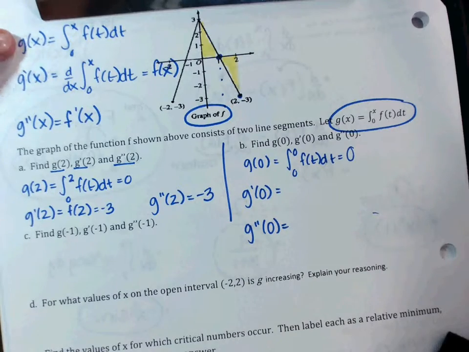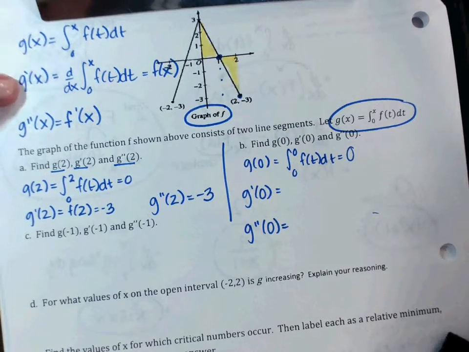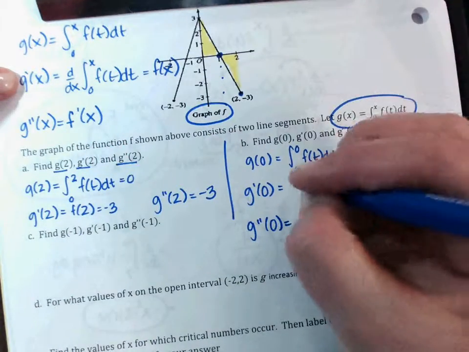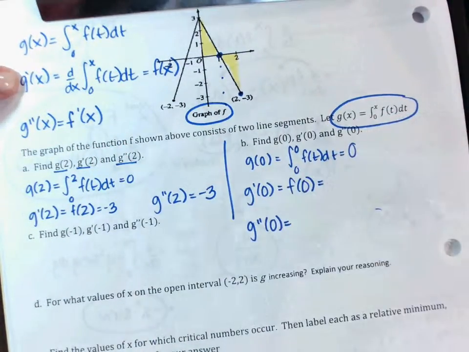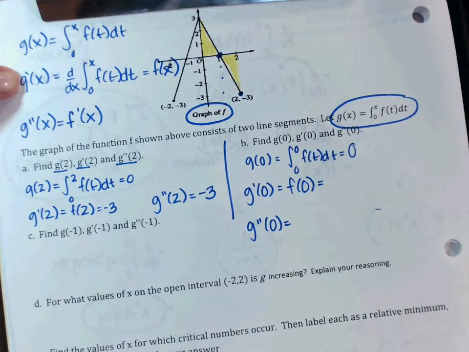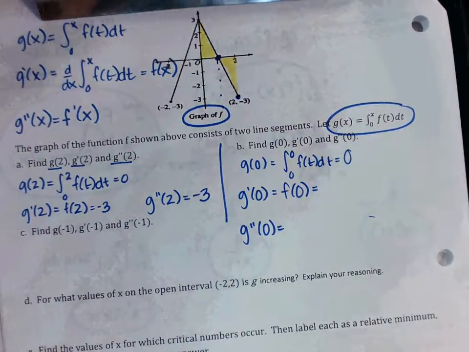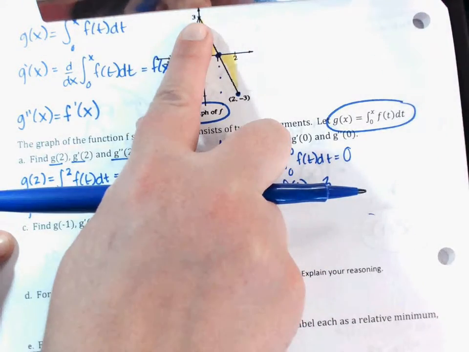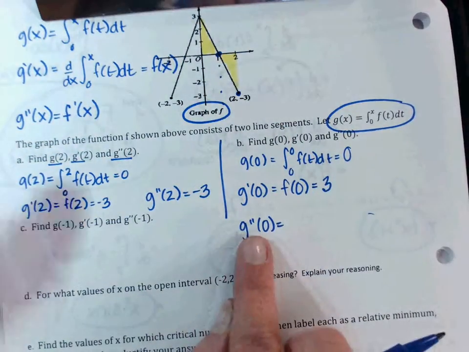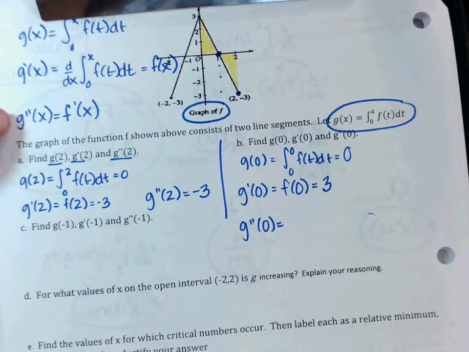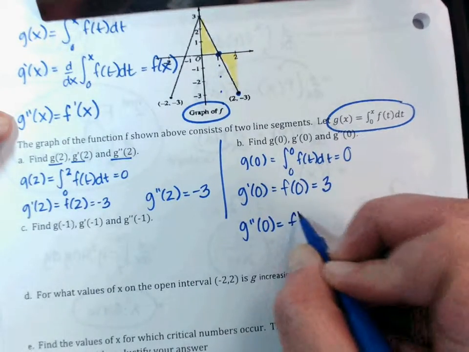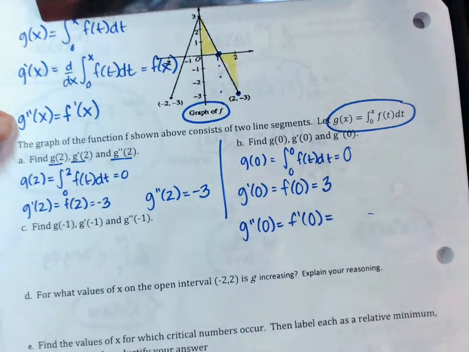Now I want g prime of 0. So I'm going to take my finger from g down to g prime. What is g prime in the graph? F. So really I just want f of 0. Look at your graph. What is f of 0? 3. Very good. And that was the y value, right? Okay, next I want g double prime, so I'm going to come down to this third one. G double prime is the same as f prime. So I want f prime of 0, which is the slope of the graph that we're looking at.